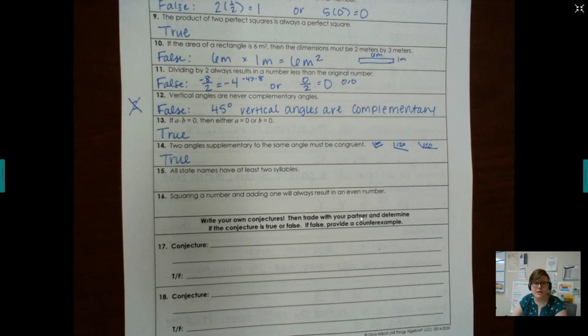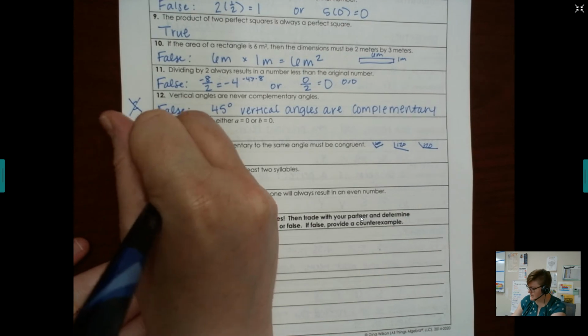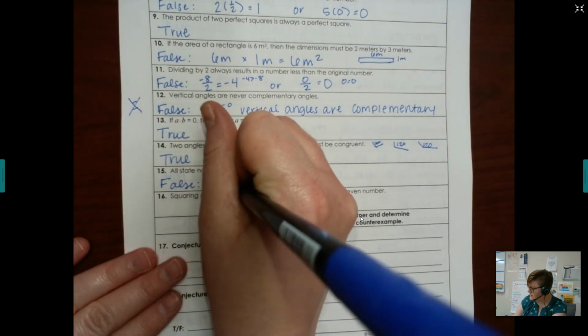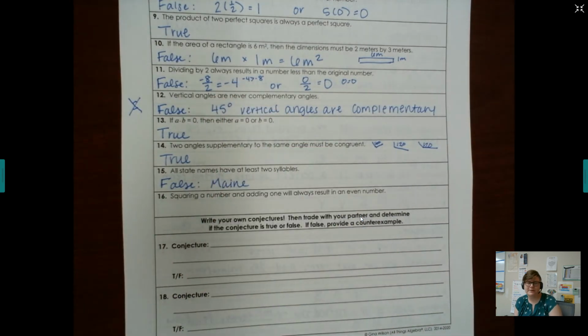Okay. Number 15, all state names, like the United States, have at least 2 syllables, and that one is false. Maine has only one. I think that might be the only one that's only one, but I could be wrong. But just one example is enough to prove something wrong.